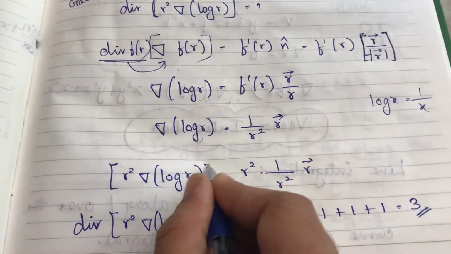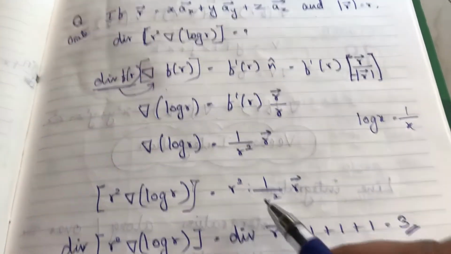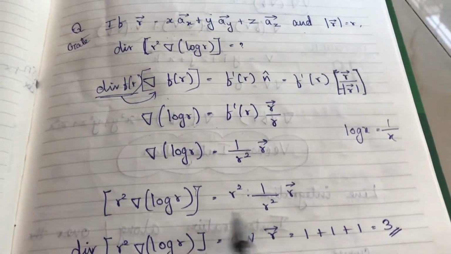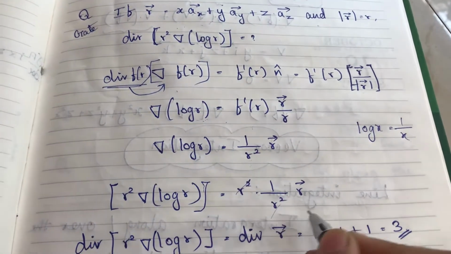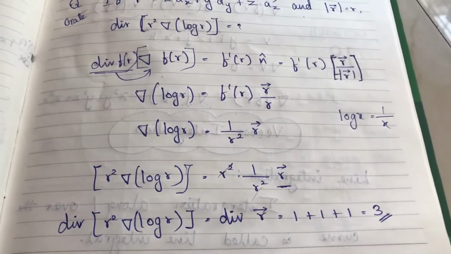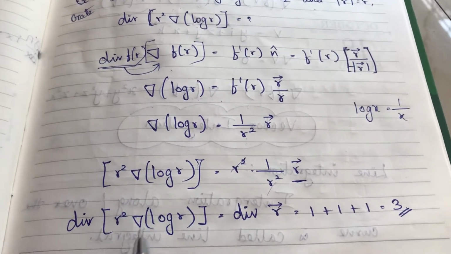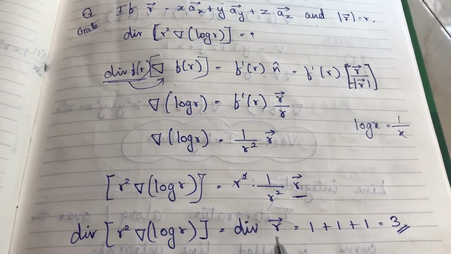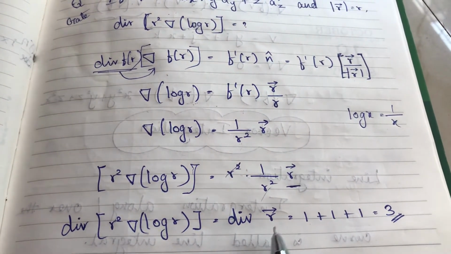So this value will be equal to, sorry, whatever may be the thing, just bring this here. So this value will be equal to what? R vector. So simply r vector. So divergence of this value will be equal to divergence of r vector. We already know the divergence of r vector is 3.